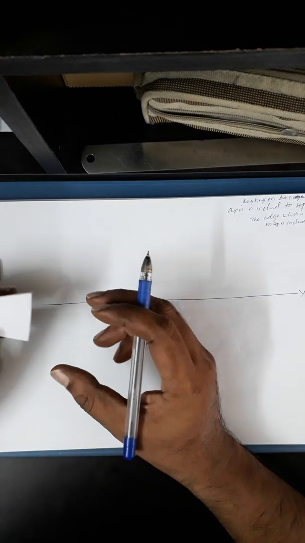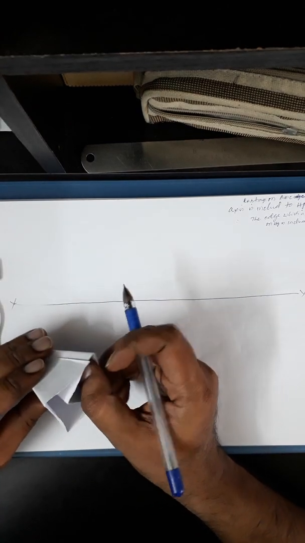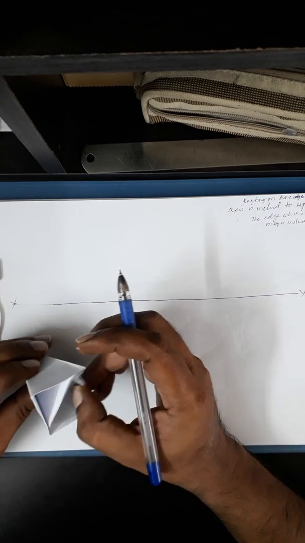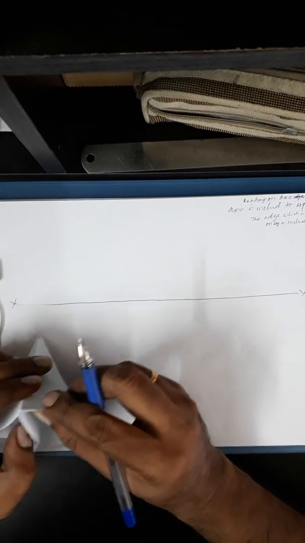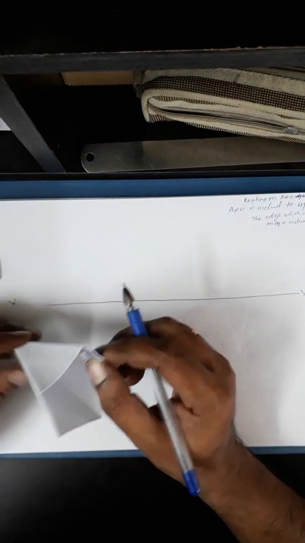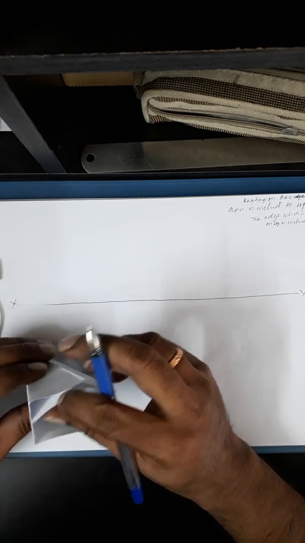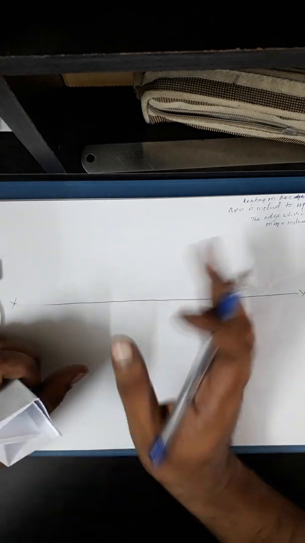So whenever I have any pyramid, a triangular pyramid, square pyramid, rectangular pyramid, pentagonal pyramid or hexagonal pyramid, it's the same procedure.